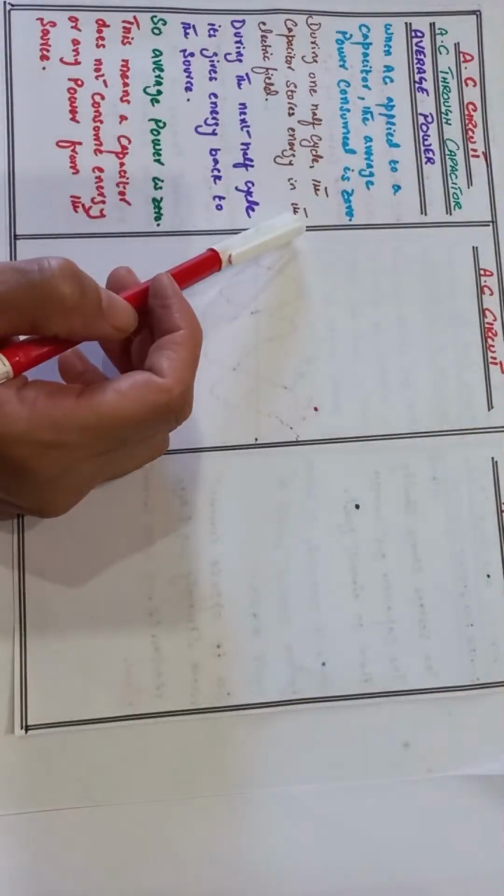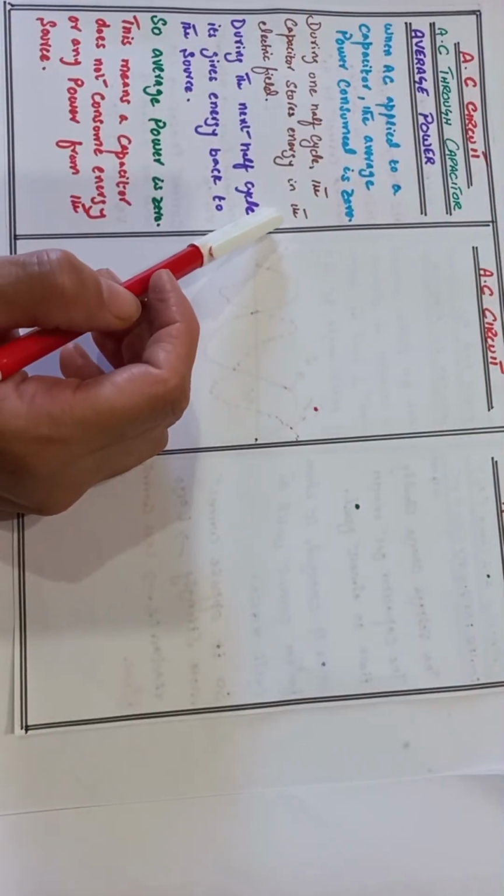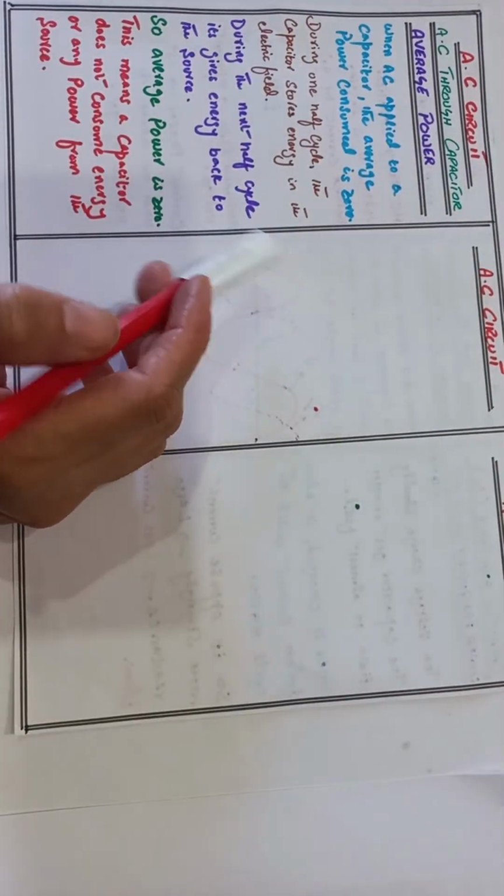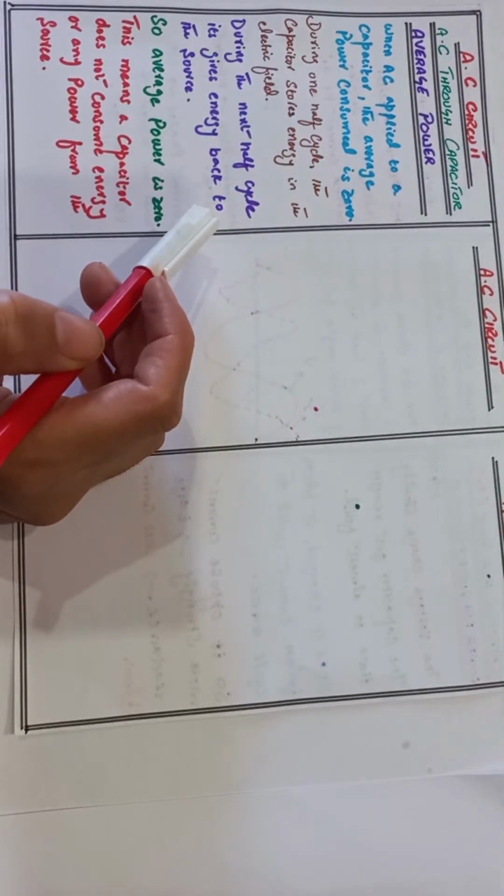So we discussed the average power consumed by the capacitor is 0, because in one half cycle it stores energy in the electric field, and in the next half cycle it gives energy back to the source. So a capacitor does not consume energy or any power from the source when an AC source is applied to it. Next we discuss the comparison between resistance and reactance.